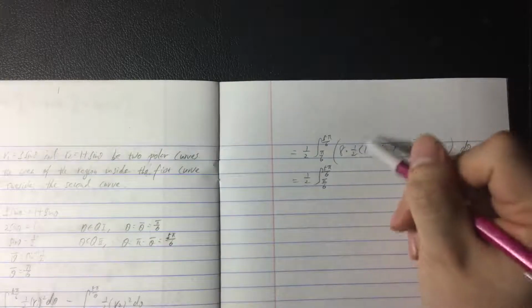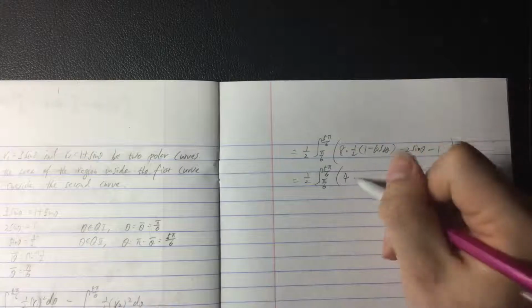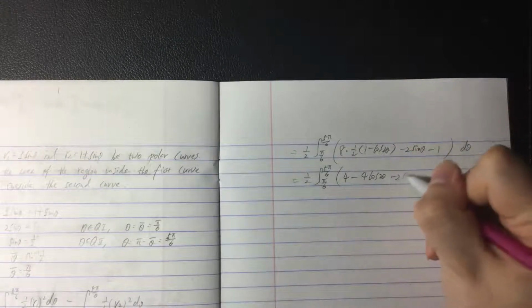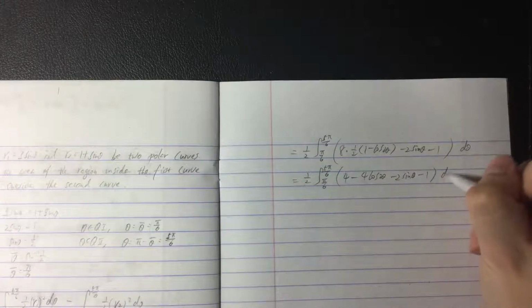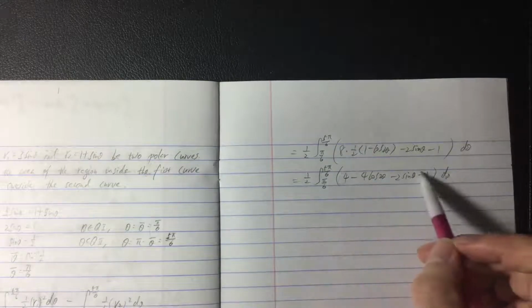Eight times half is 4. Distribute 4. I have 4 minus 4 cosine 2 theta minus 2 sine theta minus 1, d theta. If I combine like terms, 4 minus 1 is 3.